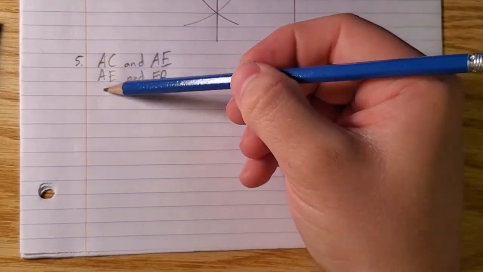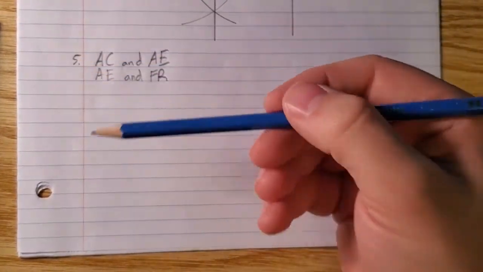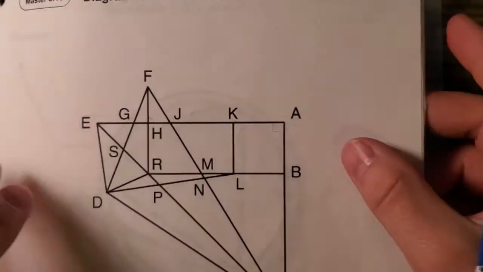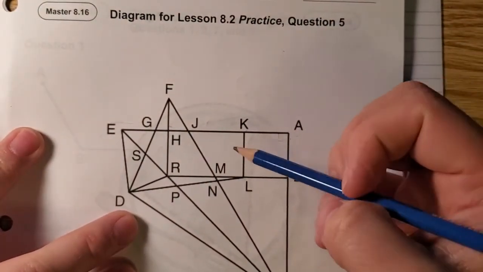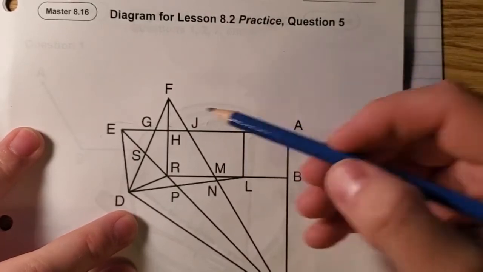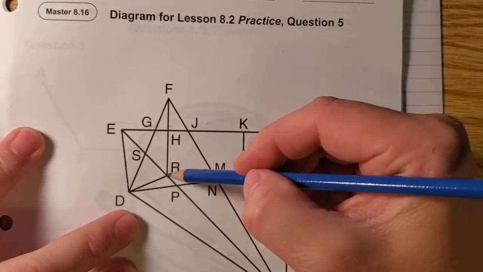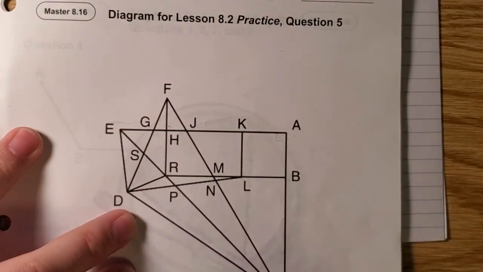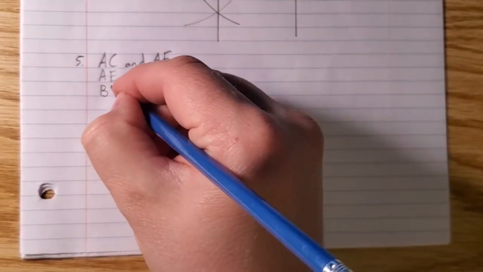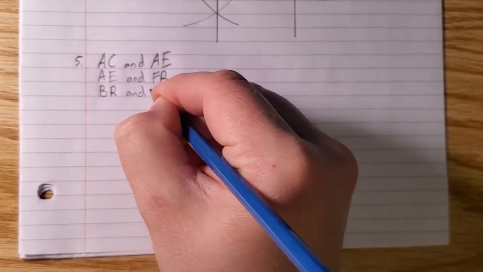If possible, try to keep these in alphabetical order, like each set of them, but you don't have to do it that way. It's fine. Looking here, there are quite a few more in here. You'll notice FR and BR are perpendicular. So we'll say it's BR and FR.